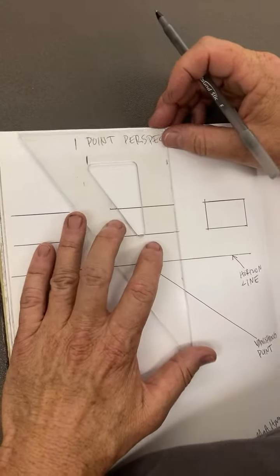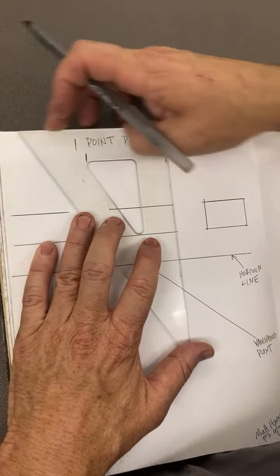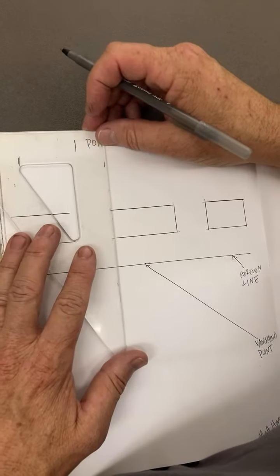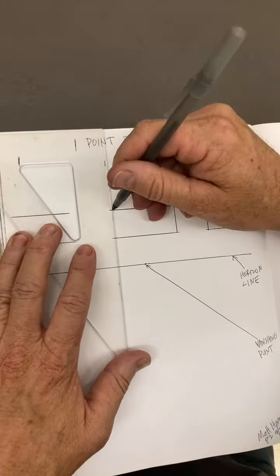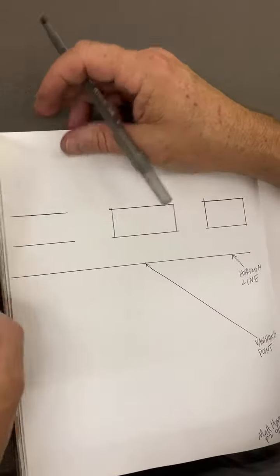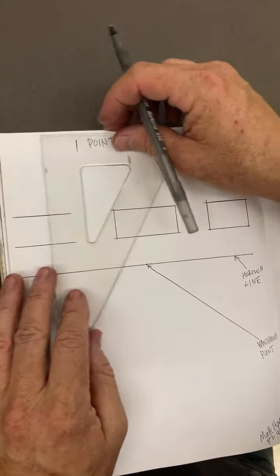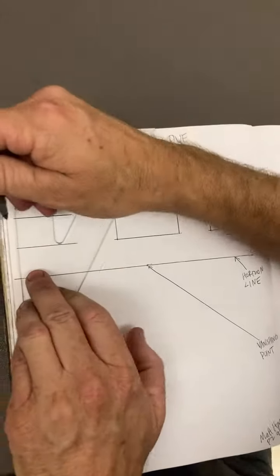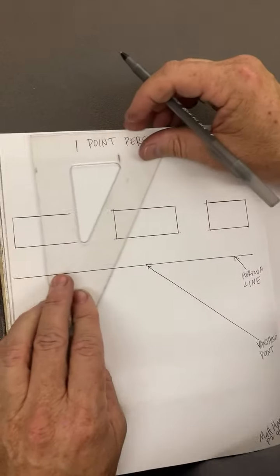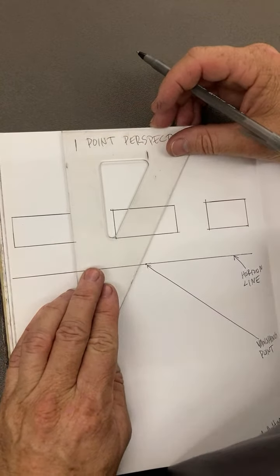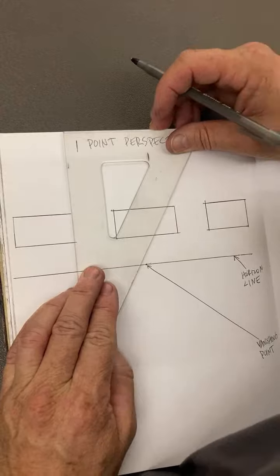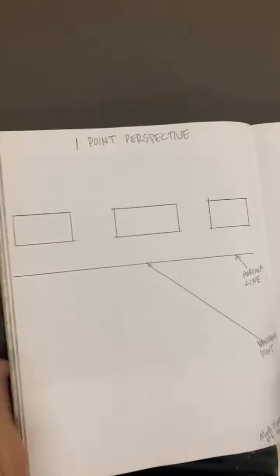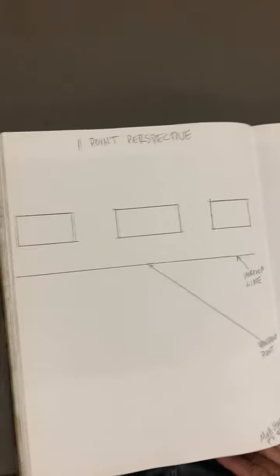Okay, like that, and like that, and then flip that around like that, and I'm making sure that that's lined up. Okay, so we've got 3 rectangles at the top.